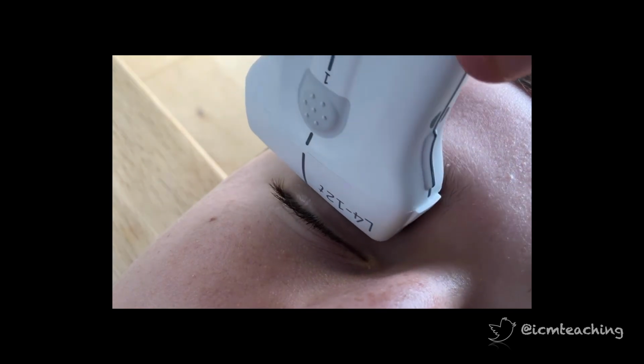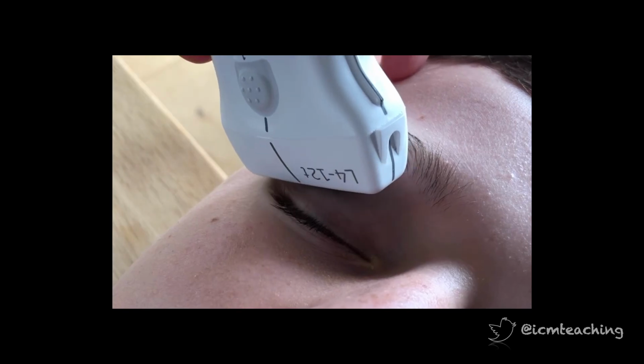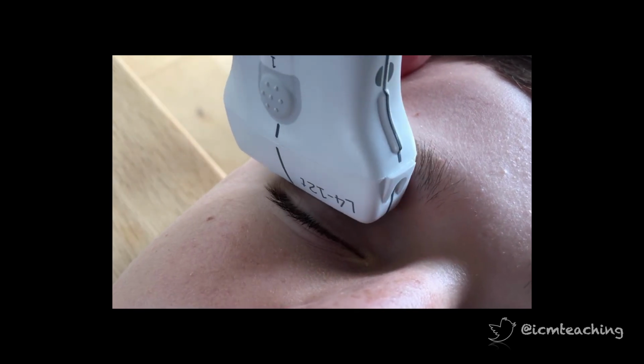So this makes sense. This clip shows you how I'm moving the probe to get these images. I'm tilting from a lateral to medial position and then back again.